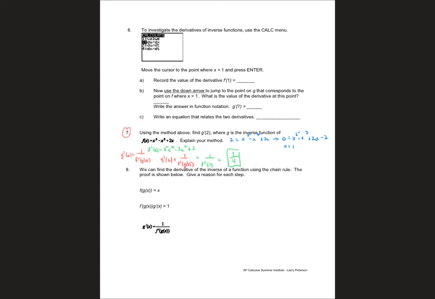So number 8, this is just walking us through again what we're doing. We know this is true because f and g are inverses of each other. And then we get to here when we differentiate both sides using the chain rule. And then we get to here by dividing through by the f of g of x. And so that's something you need to be able to do.